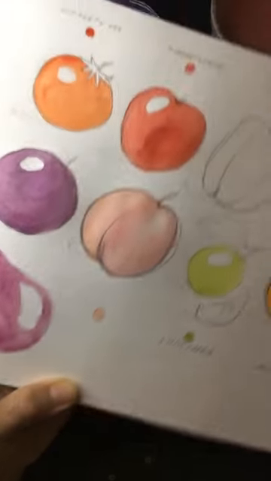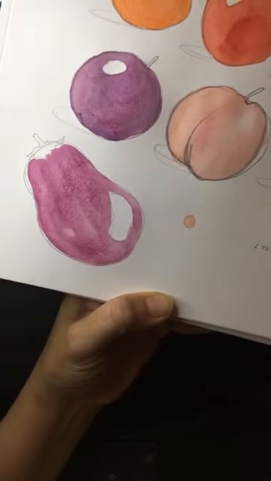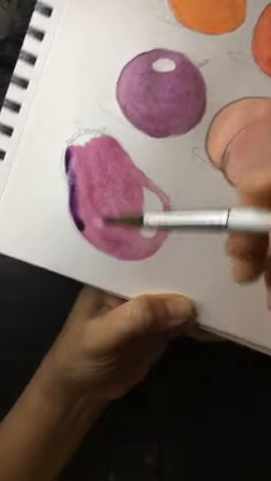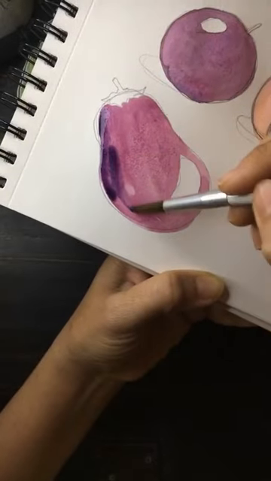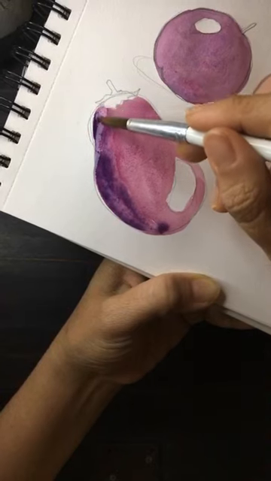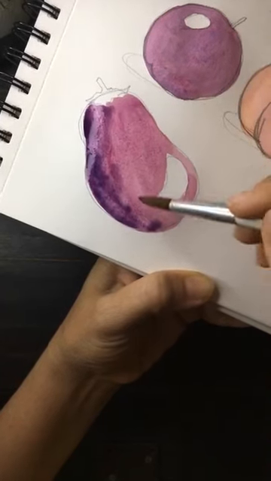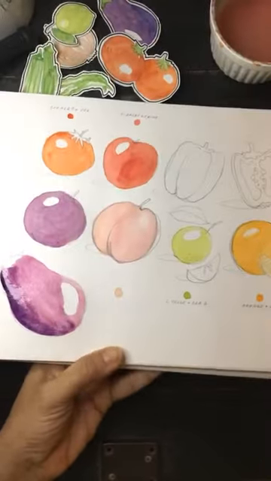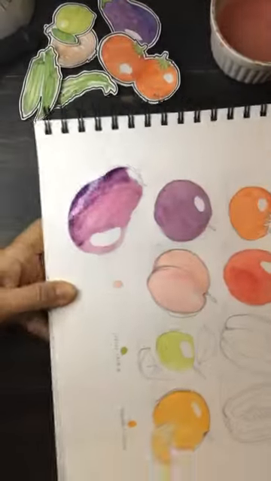And while the colors are wet, because there are certain color variations, just add a little more ultramarine blue in a certain place. You can go back into it with another layer if you want to.